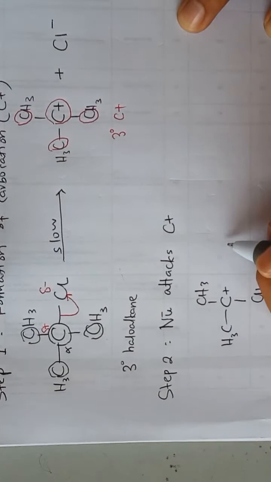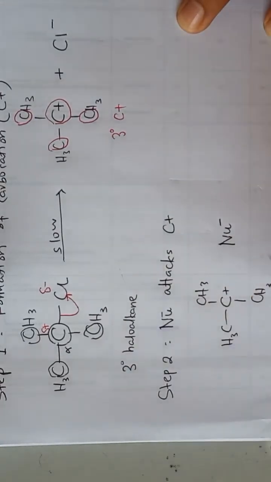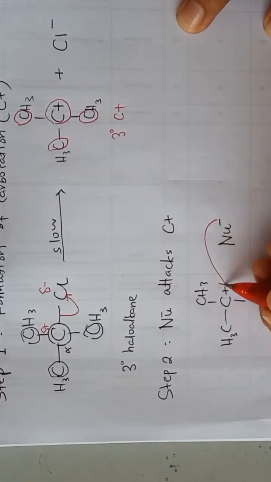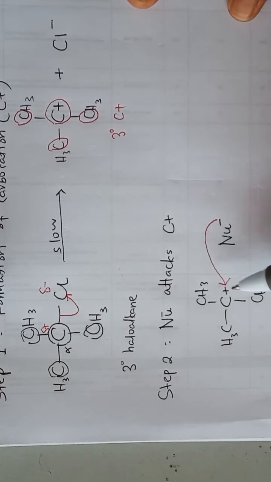Now the nucleophile, I just write Nu negative here, it will attack the carbocation. Remember in our previous lecture, I always said that the nucleophile always attacks the electrophile. So this is the electrophile. What happens in this reaction?